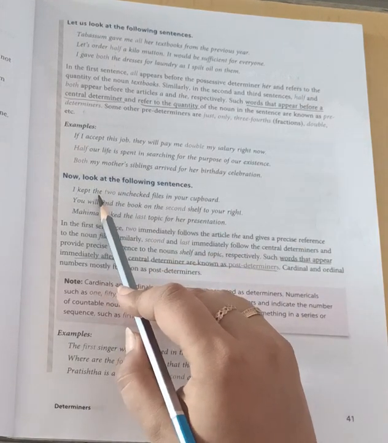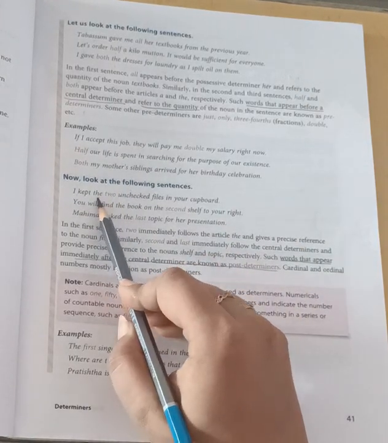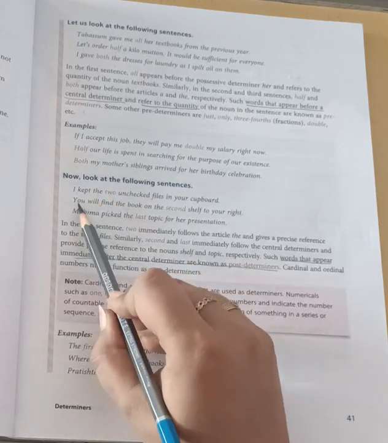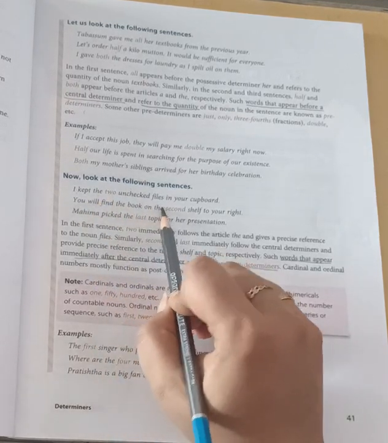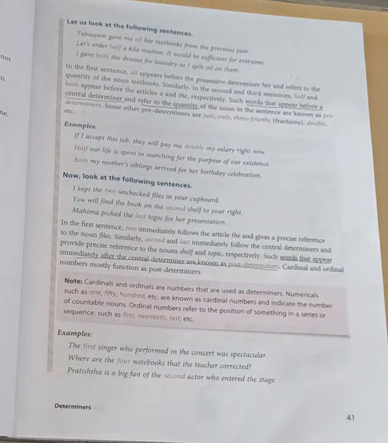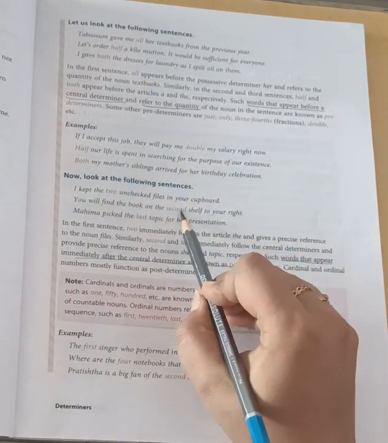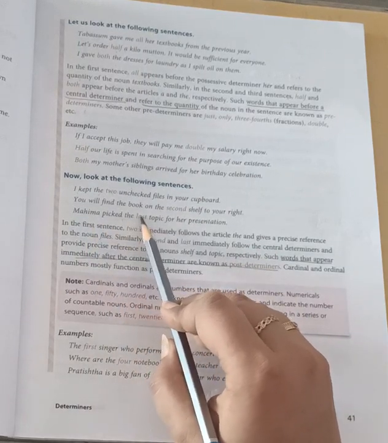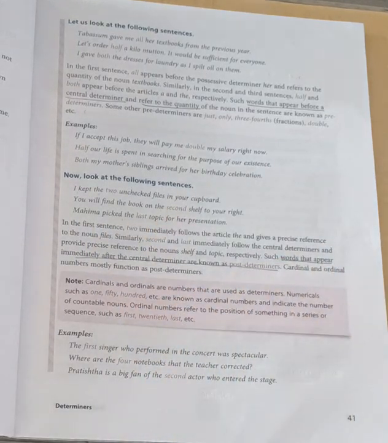I kept the two. Now, the is the central determiner. Two, it is after that. You will find the book on the second shelf. Now, the second shelf. Mahima picked the last. So, these are the post-determiners.